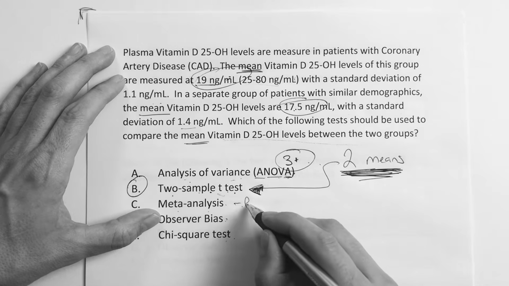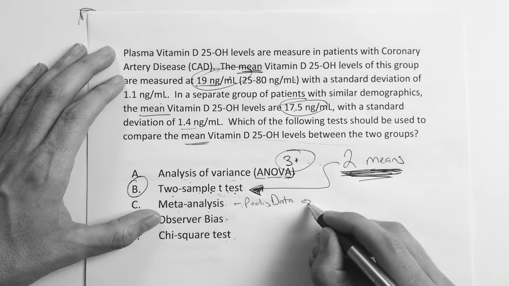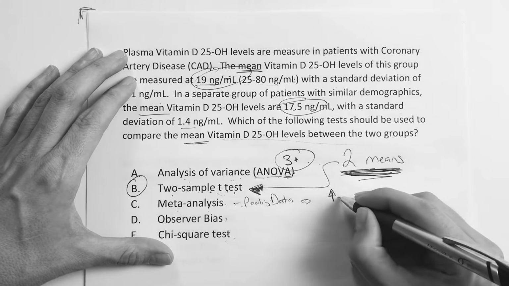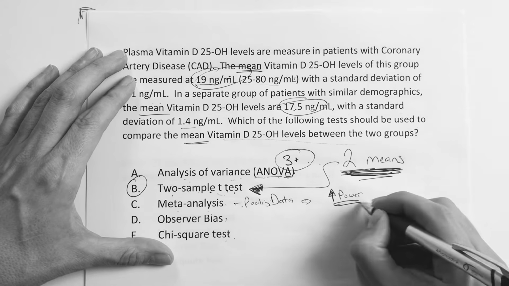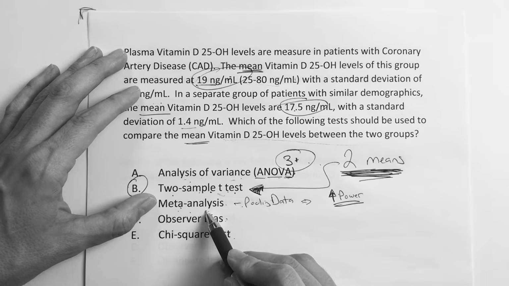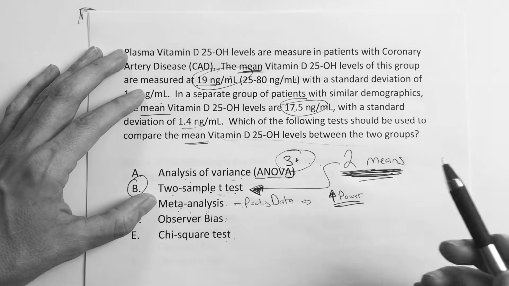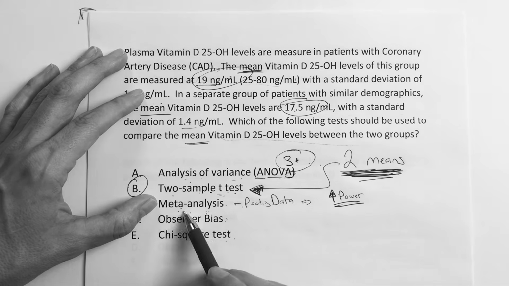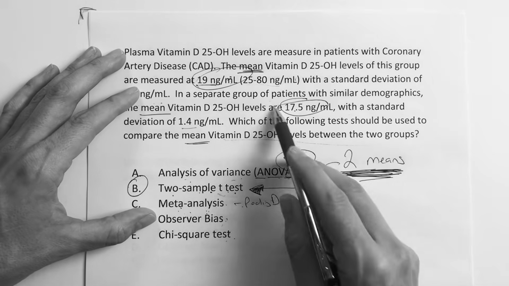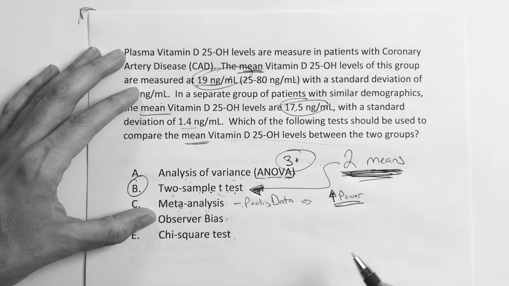Meta-analysis is just that when you're pooling more data, okay? You're pooling data. And what's that going to do? The more data that you pull into a study, that's going to increase what? It's going to increase power, okay? So meta-analysis, and they like to use this as an answer choice a lot, I've seen it multiple times in those drug ads, because they're always pulling in extra data or something to that effect, and a meta-analysis somehow built in there. Observer bias, this is just more of a distractor in this type of question. That's really just a cognitive bias, by the observer that might influence the participants.